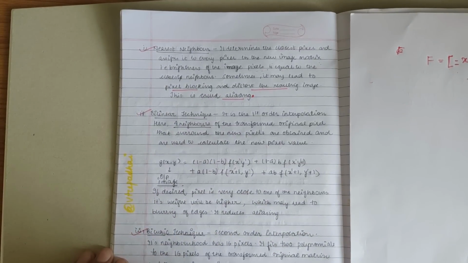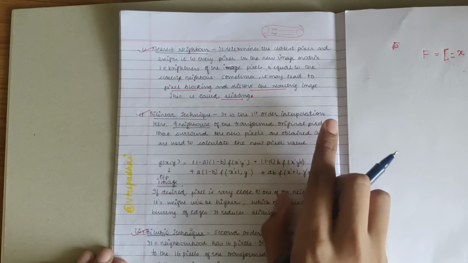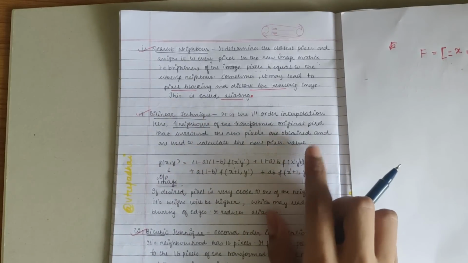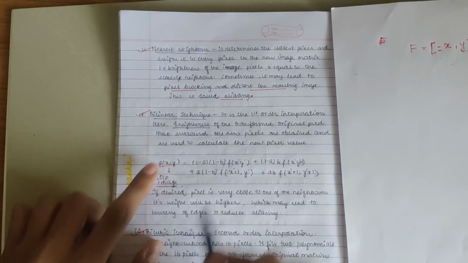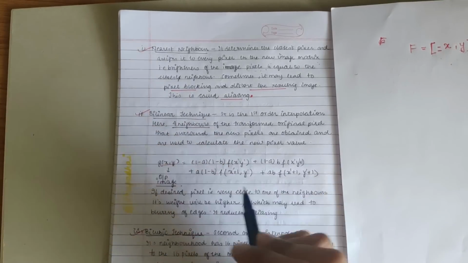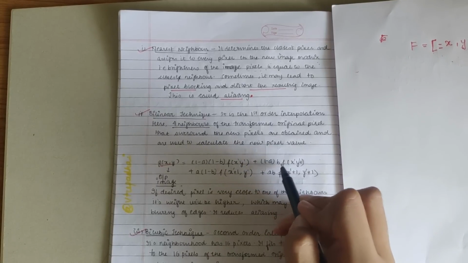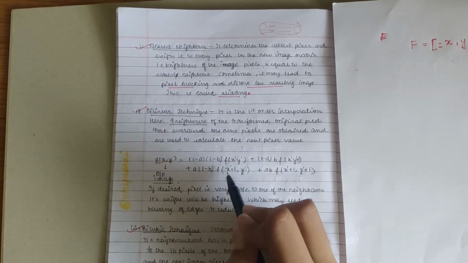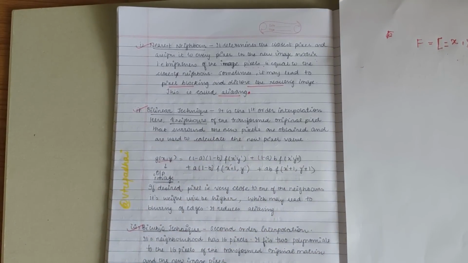Next we have the bilinear technique. The bilinear technique is the first order of interpolation. The four neighbors of the transformed original pixel that surround the new pixel are obtained and used to calculate the new pixel value. Guys, this is much similar to four neighbor connectivity and 8 neighbor connectivity. Like g of x comma y is my output image. So if I consider a pixel value, it is (1 minus a)(1 minus b) f of x dash comma y dash, plus a(1 minus b) f of x dash plus 1 comma y dash, plus (1 minus a) b f of x dash comma y dash plus 1, plus ab f of x dash plus 1 comma y dash plus 1.